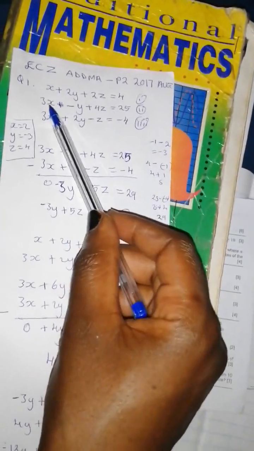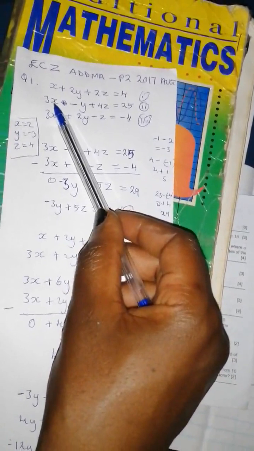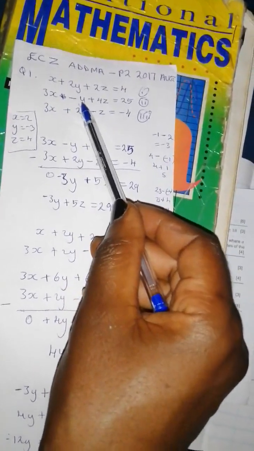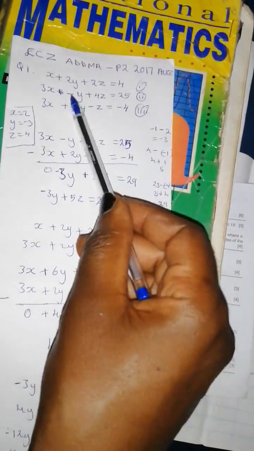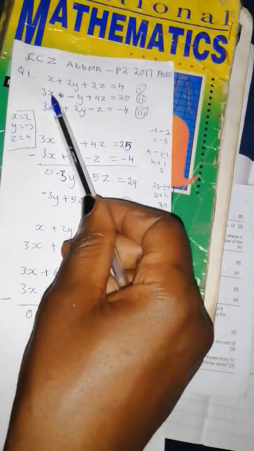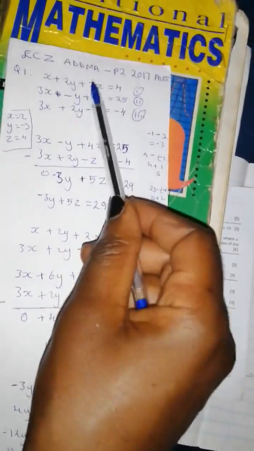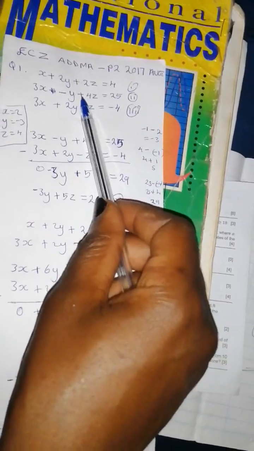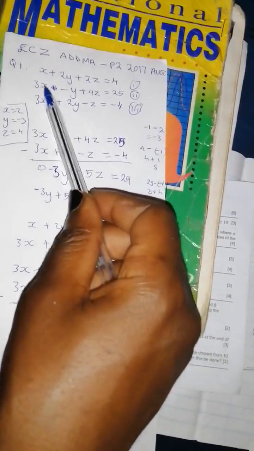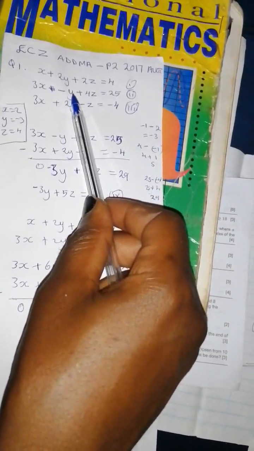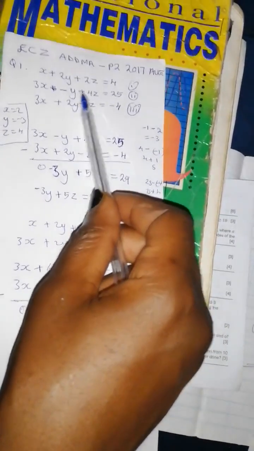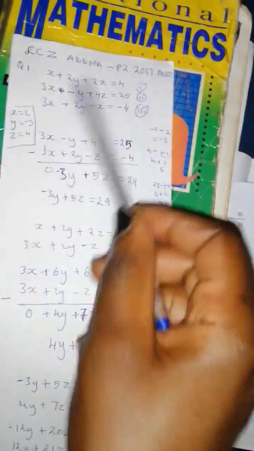Then here will be 3 times 2, which is 6, minus 4 minus 3, it will give us plus. So it will be 6 plus 3, then plus 16. 6 plus 3 is 9. Then 9 plus 16 will give us 25.